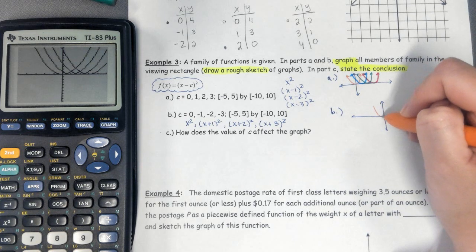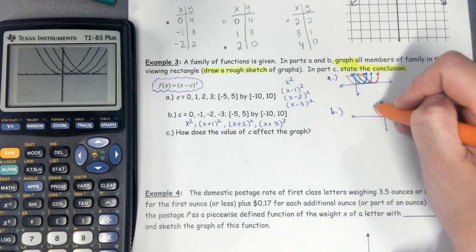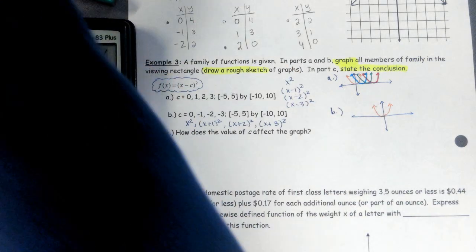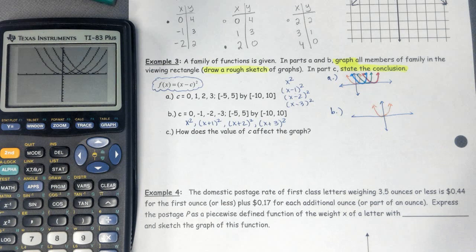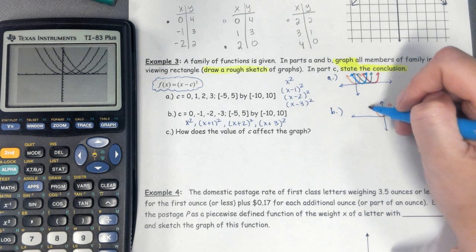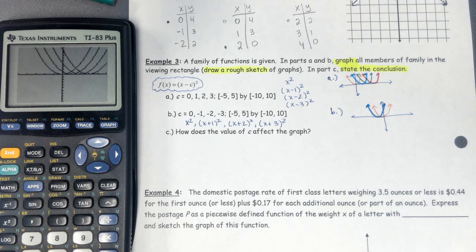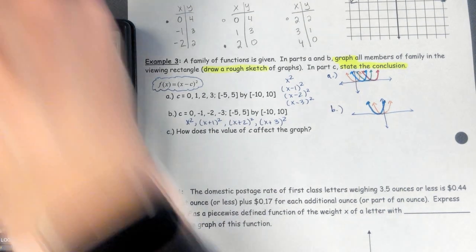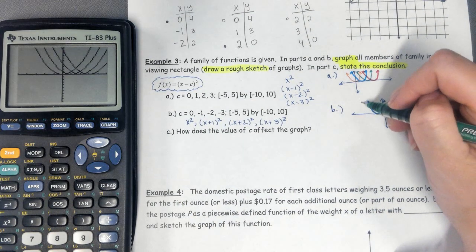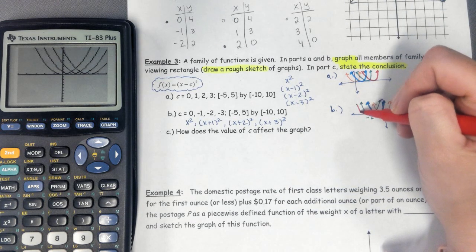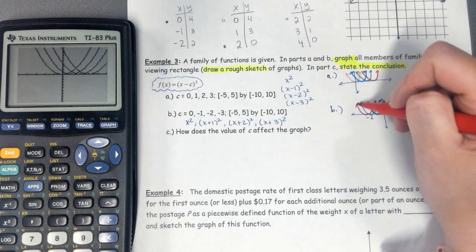Okay, so again, you have the x squared at the center. And then it's going to move to your -1. Moves to -2. And then your -3.